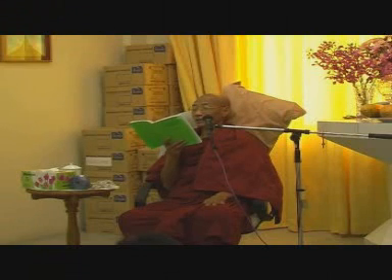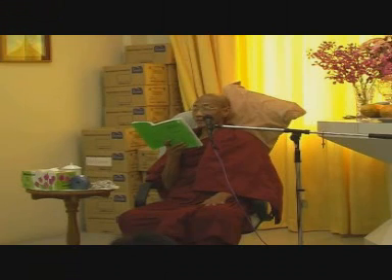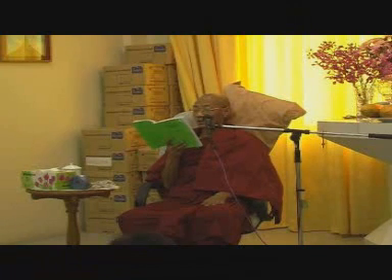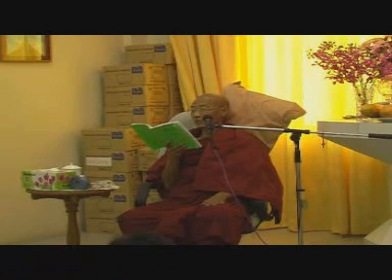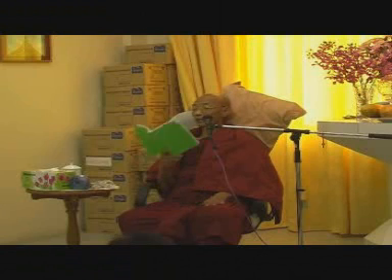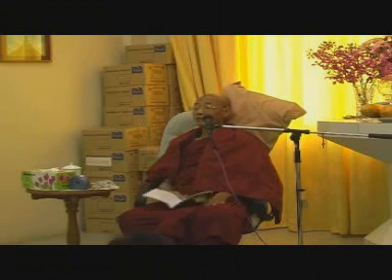In Pali, Cakkhu Pasada, sensitive matter of the eye. Sota Pasada, sensitive matter of the ear. Ghana Pasada, sensitive matter of the nose. Jivha Pasada, sensitive matter of the tongue. Kaya Pasada, sensitive matter of the body. So everybody can be found to have these Pasada matters.